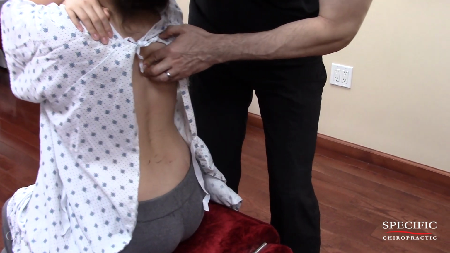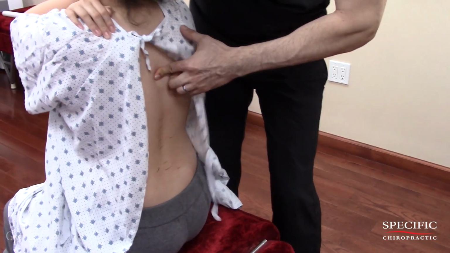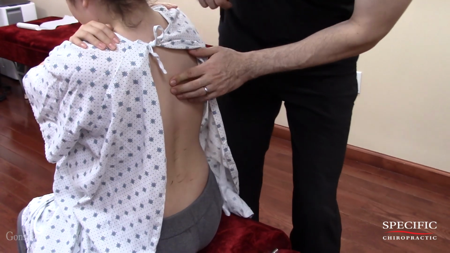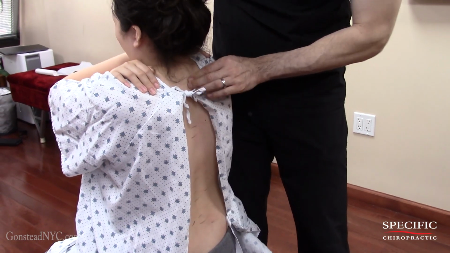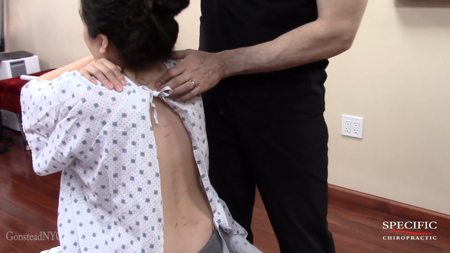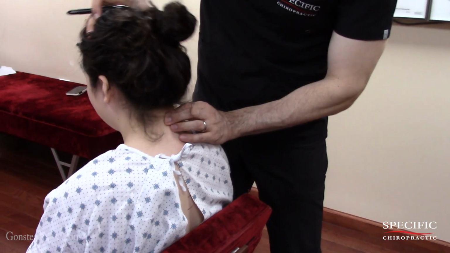And how's this fellow right there? Oh, that hurts. Yeah. Here's your 6th dorsal. Your body cannot adapt to that fellow. How about this fellow right there? Hurts. 2nd dorsal.